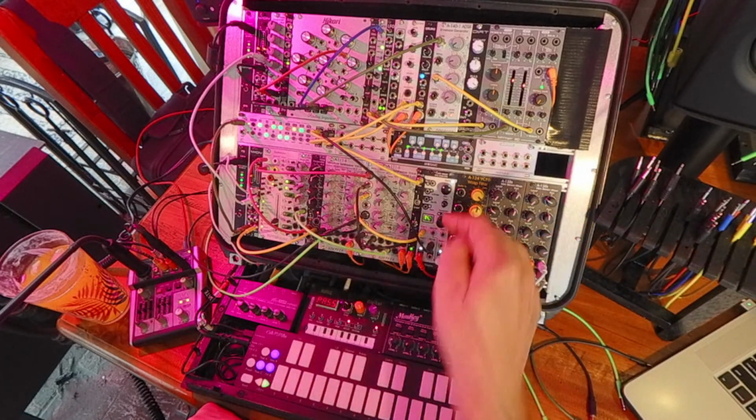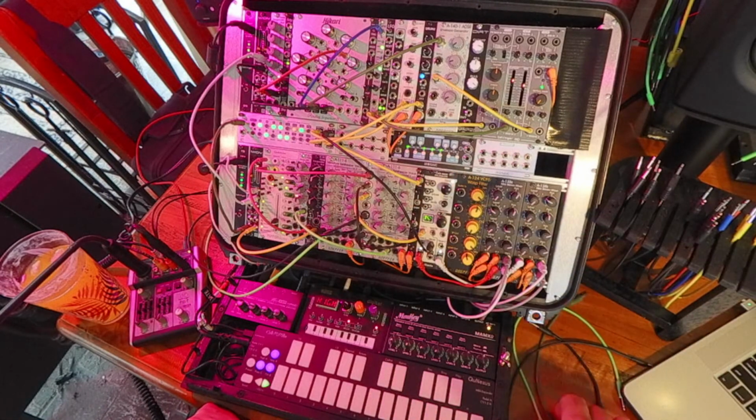Another thing potentially is using a third version of this random note to play like a sustained sound.